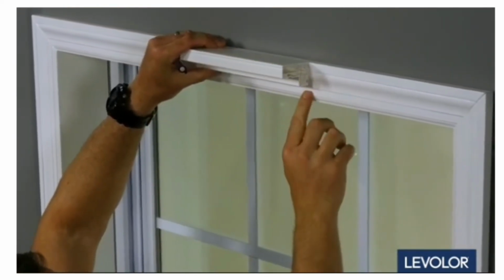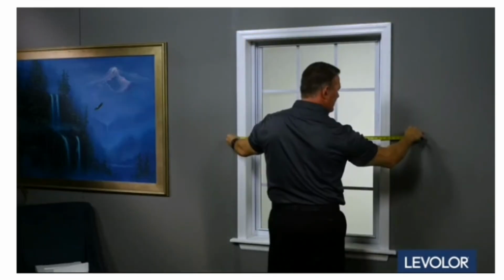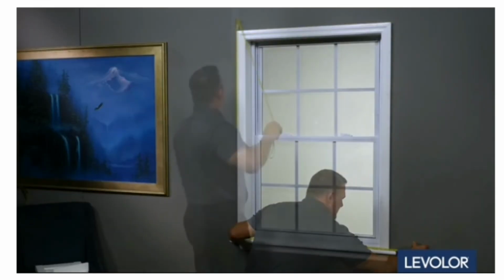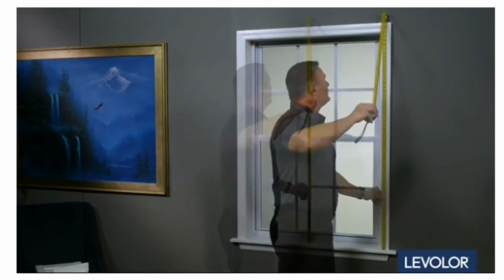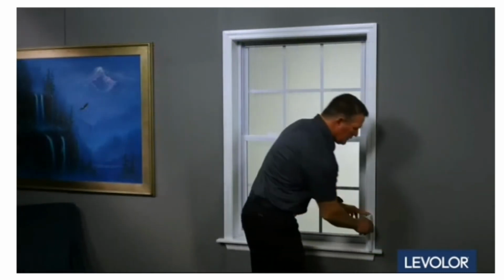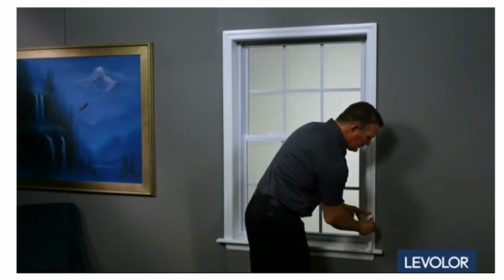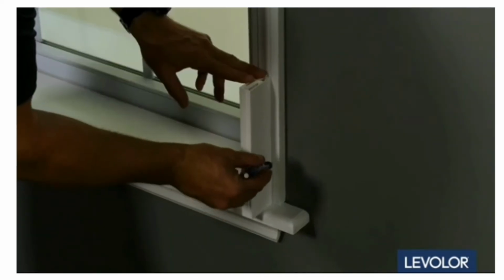Measure the width in 3 places: top, middle, and bottom, followed by measuring the height in 3 places: left, center, and right. If an outside mount frame is not aligned with the molding, determine the desired location around the window and note this with a pencil mark.